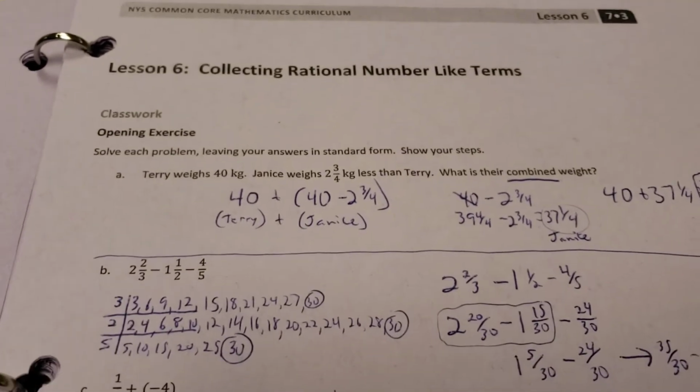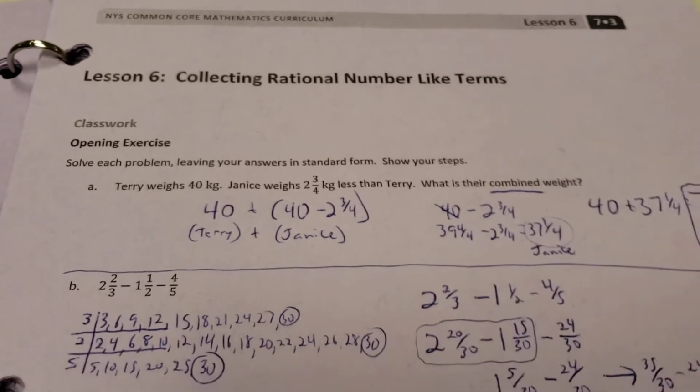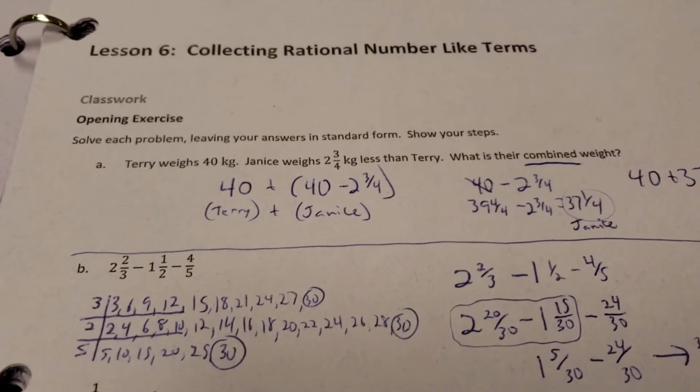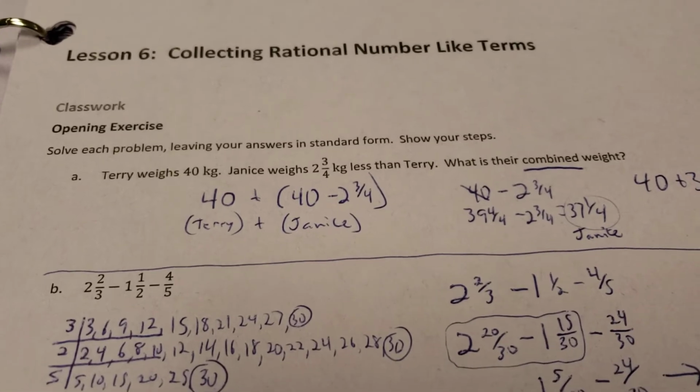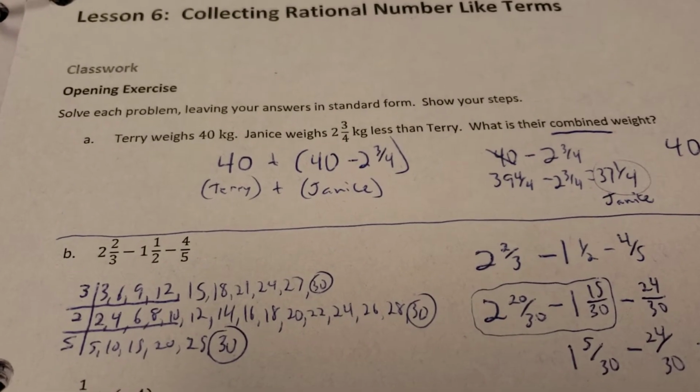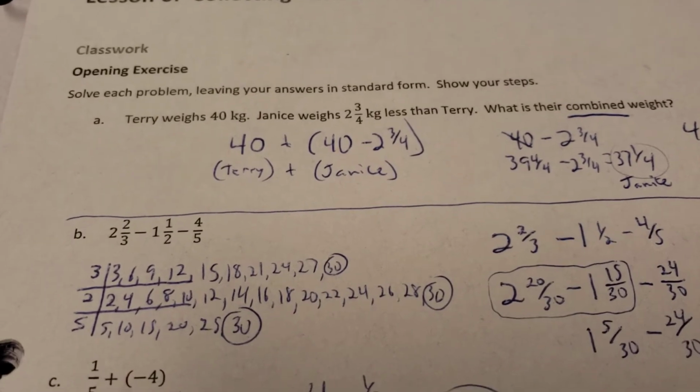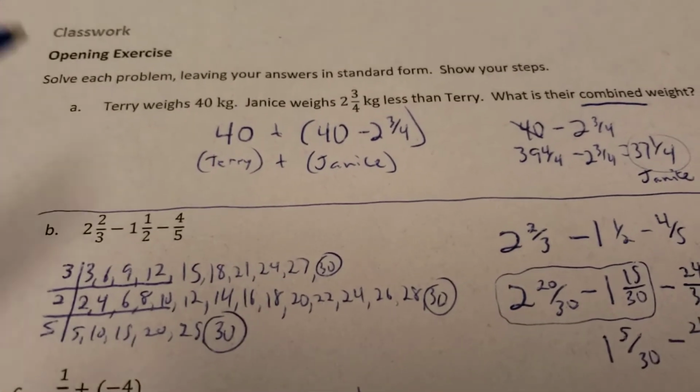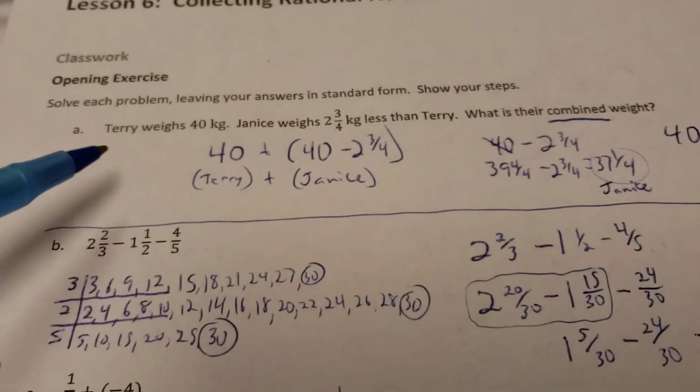All right, we're going to be working with Lesson 6 today, collecting rational number like terms. So we're going to be working with fractions and some of the collecting like terms scenarios. But first, they're going to give us some work just working with fractions again, to get our brains back focused on those. So here's our first example of the day.